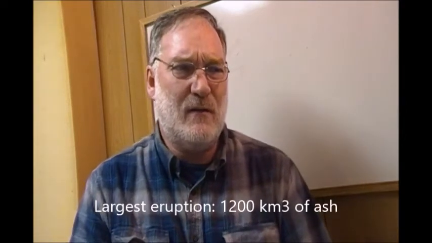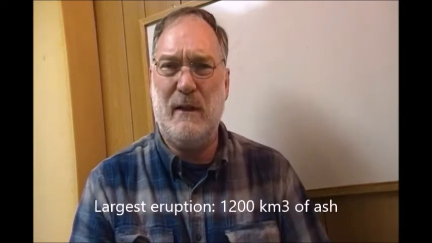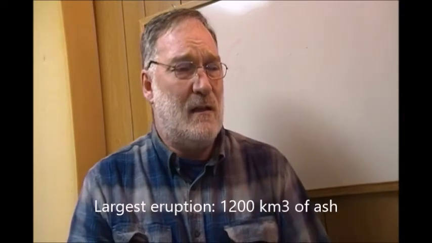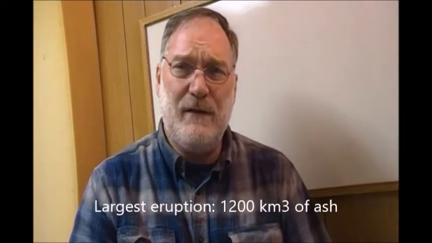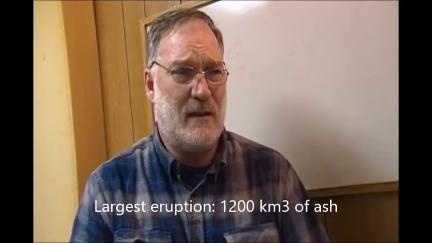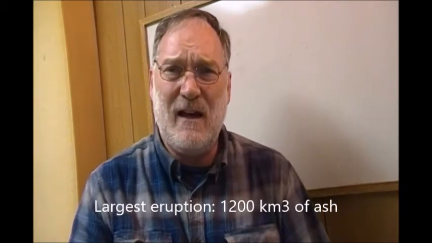The largest Eocene eruption was 1,200 cubic kilometers of ash. All right, so Tambora was 150 cubic kilometers of ash. This was about 8 times the size in cubic kilometers of ash. So the largest Eocene eruption deposited 1,200 cubic kilometers of ash. That's 8 times the size of Tambora. 2 other eruptions measured 500 cubic kilometers each.